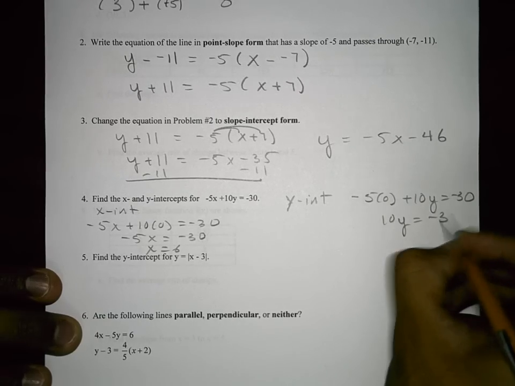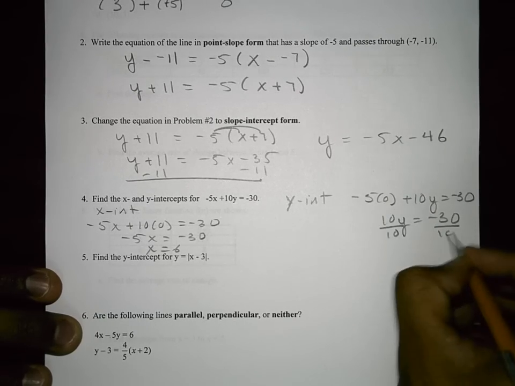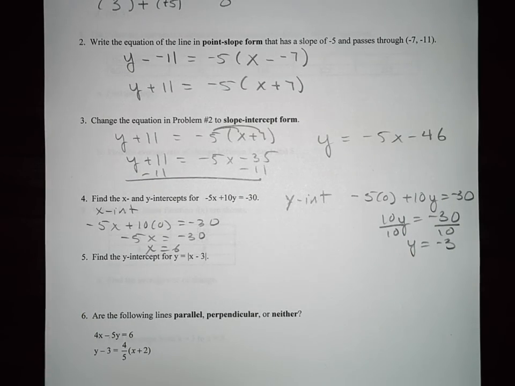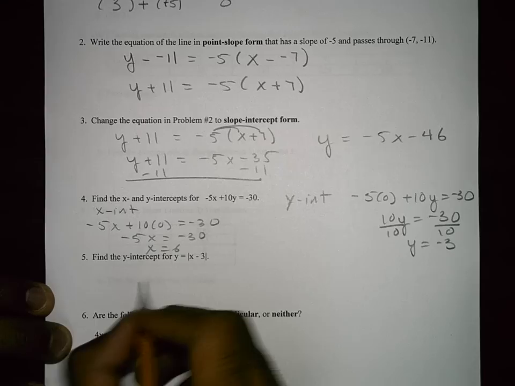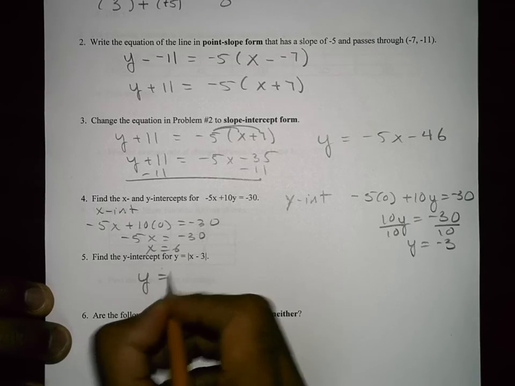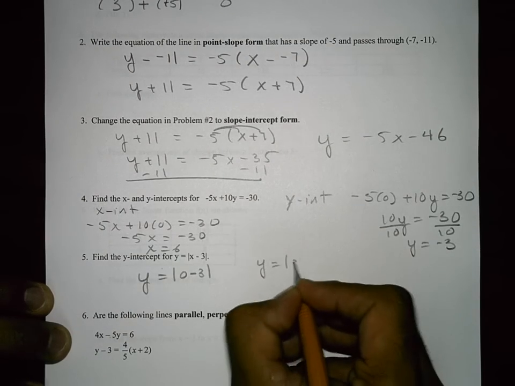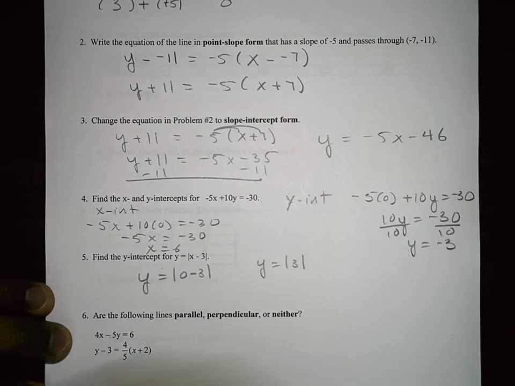And I get negative 5 times 0, making the x 0, plus 10y equals negative 30. And then I get y equals negative 3. Find the y-intercept for this. Well, if I look at it and make the x 0, I get y equals the absolute value of 3, and y equals 3.